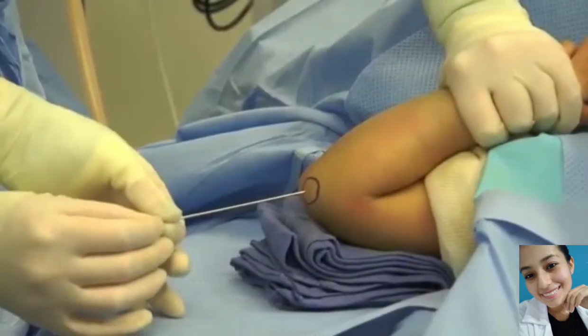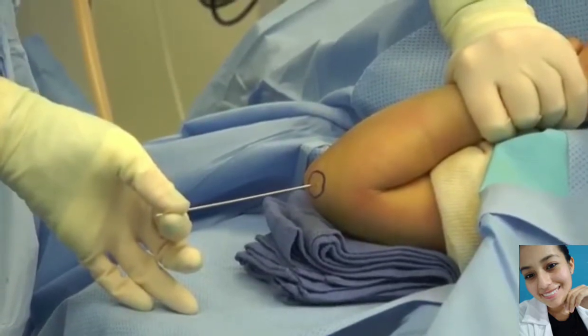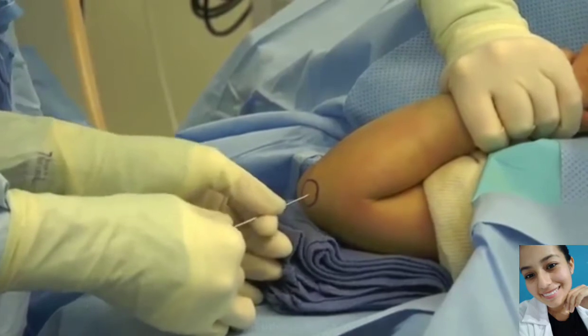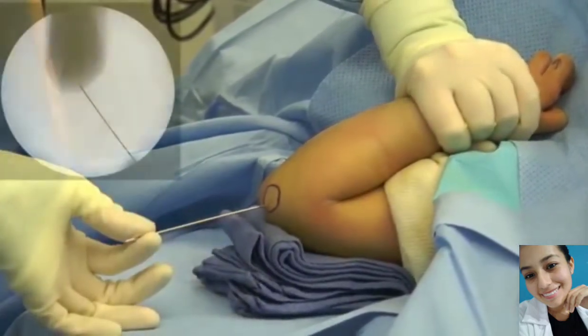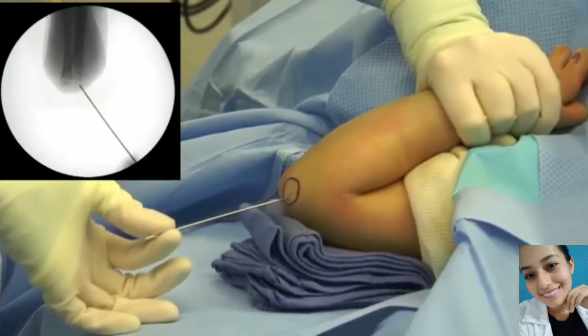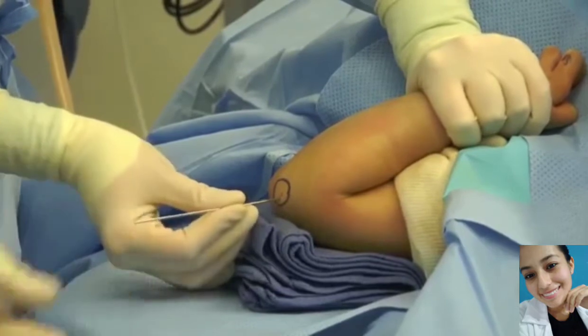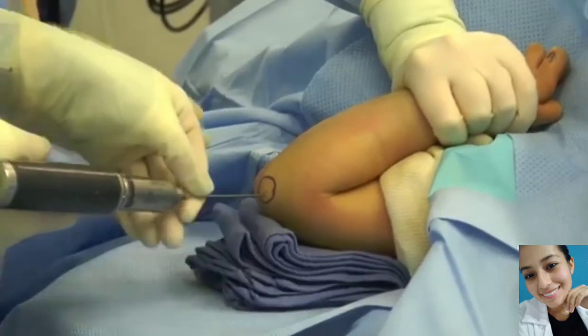The arm is placed up on towels and a target is drawn out over the capitellum. Once fluoroscopy has been used to mark out the trajectory of the pins, they are placed through the skin, aiming to get maximum divergence at the fracture site. The assistant will hold the K-wire and then the surgeon will bring in the wire driver.